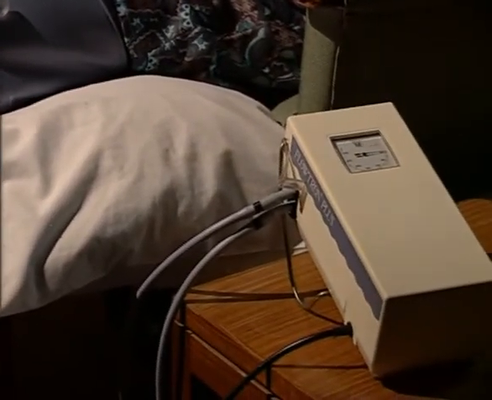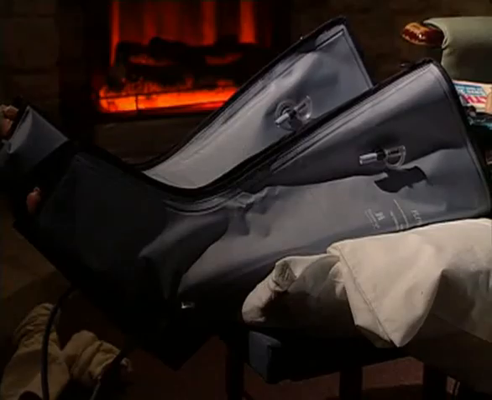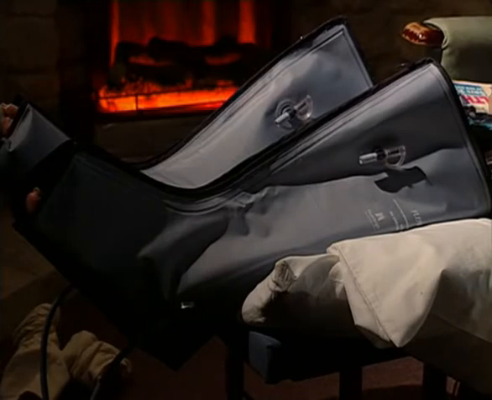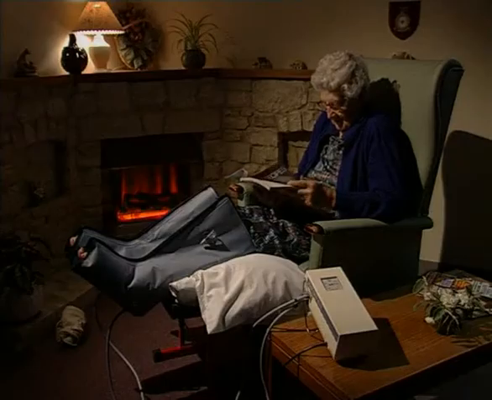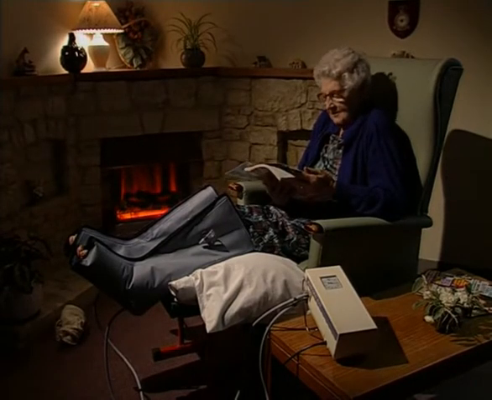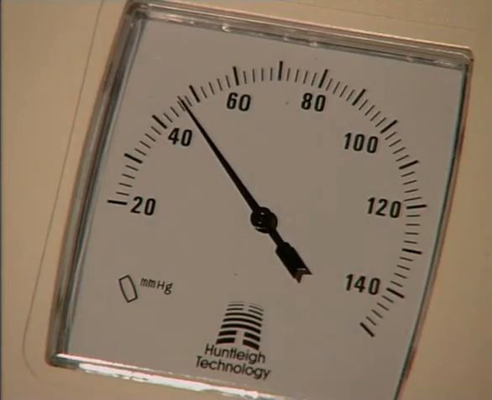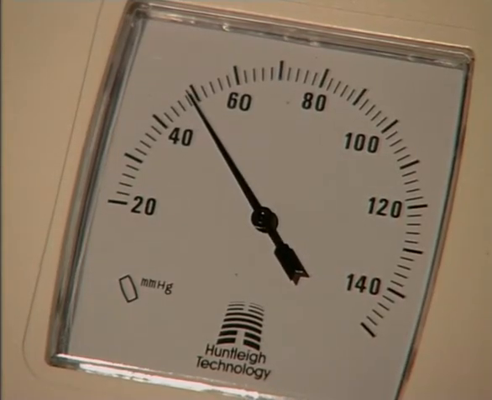Intermittent compression generally uses a multi-chambered garment. In this video, a 3-chambered garment called Flow Plus is used. This is one of a range of products that are available. This device operates on a 3-minute fixed-time cycle. The pump inflates each of the 3 garment chambers simultaneously at graduated pressure to enhance fluid flow out of the leg.